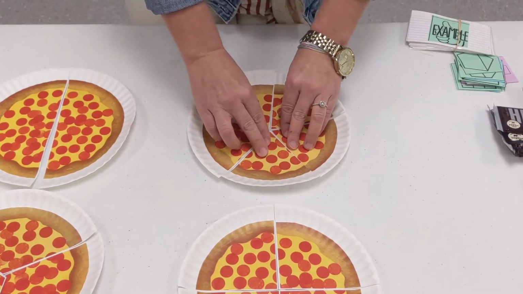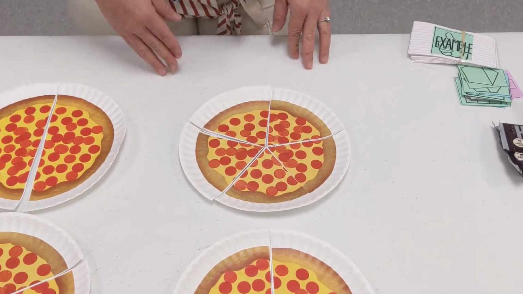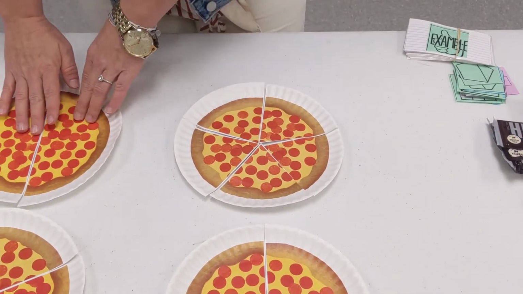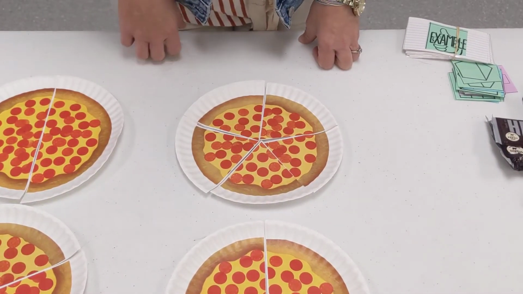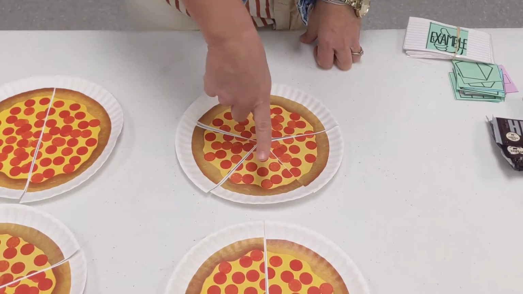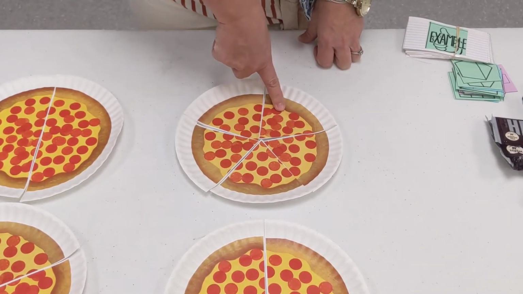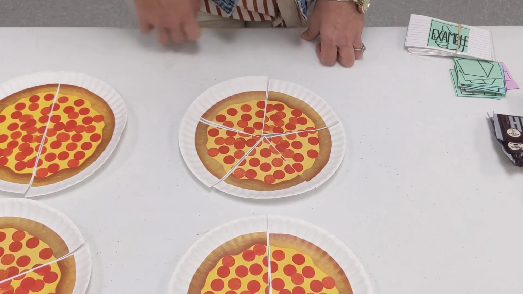This would be like my family. There are 5 people in my family. So if we had to split one pizza, it's the same size pizza as all of the others, and we split it into 1/5, 2/5, 3/5, 4/5, 5/5. That's the whole thing, 5/5.